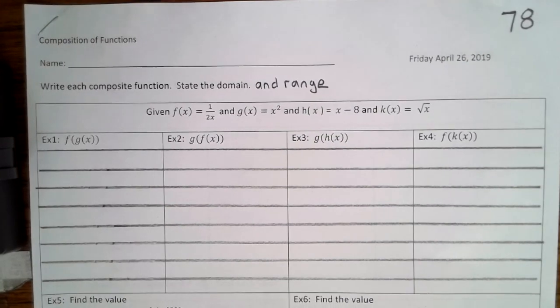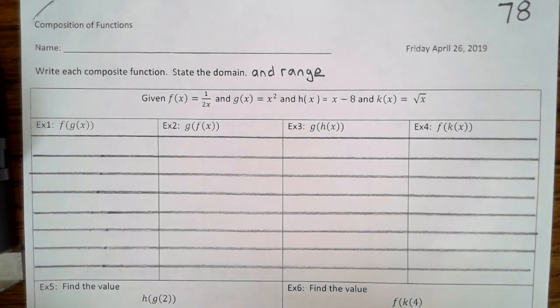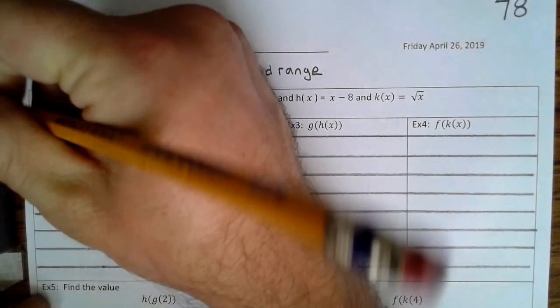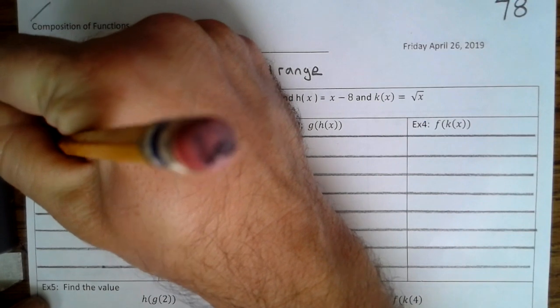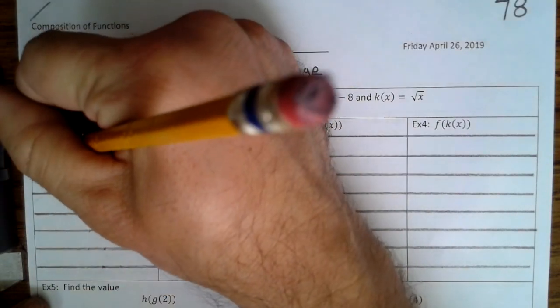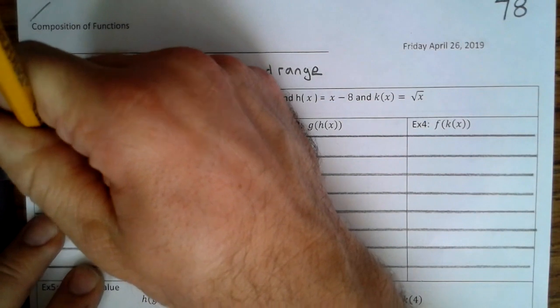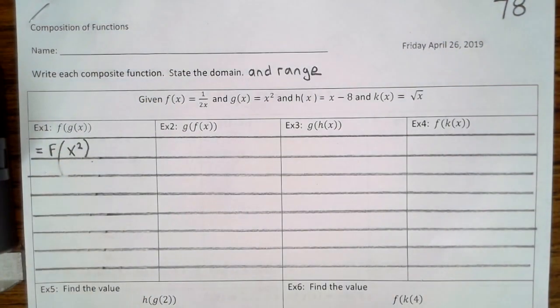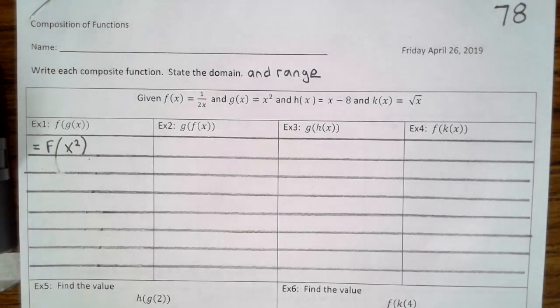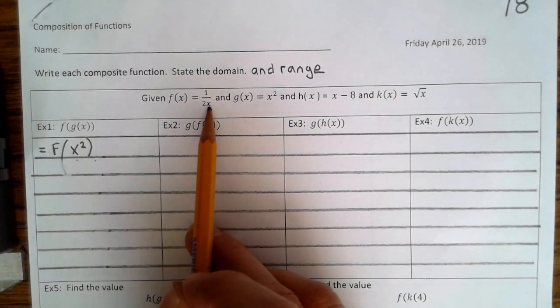Let me just lighten a little bit there. All right. Example 1. f of g of x is equal to f of g of x, which is f of x squared. So basically what we're doing is we're putting x squared into f of x.